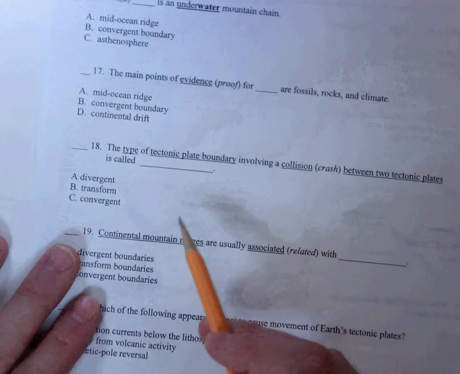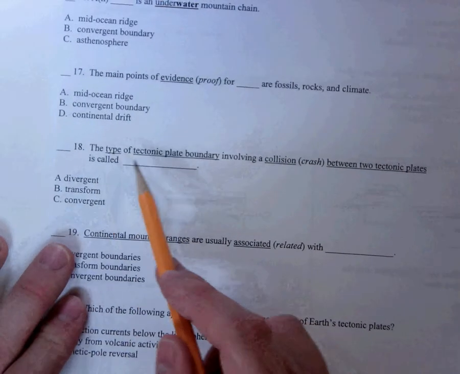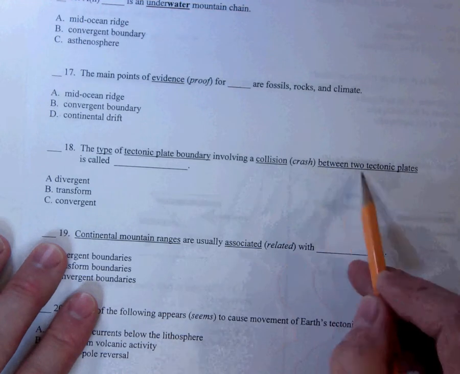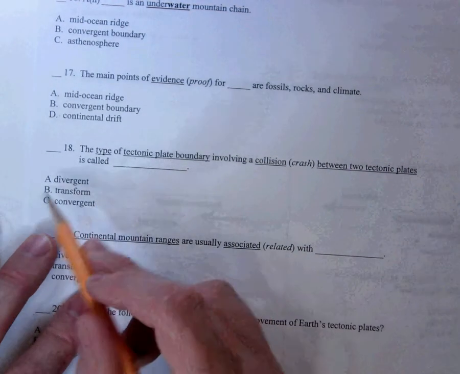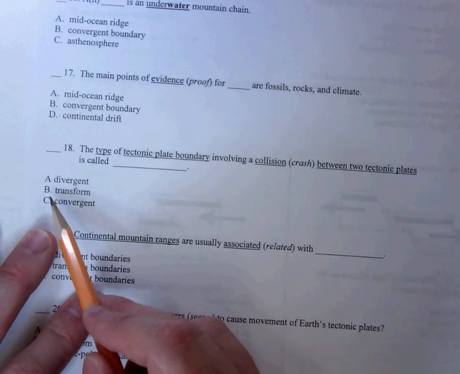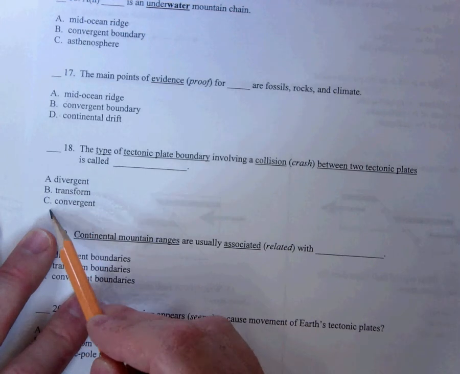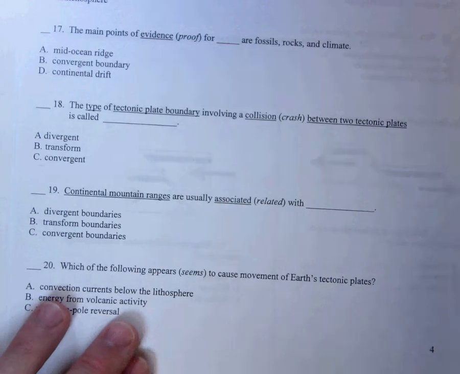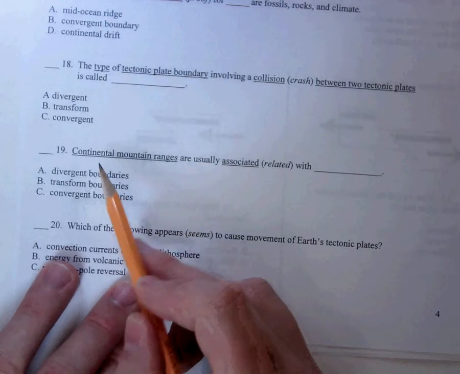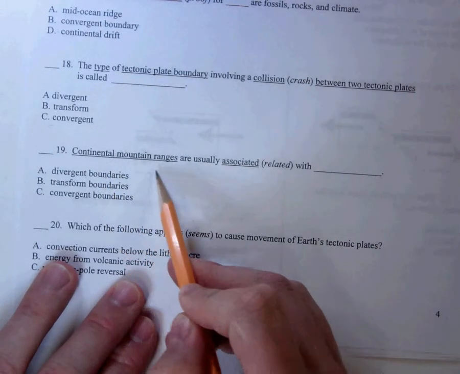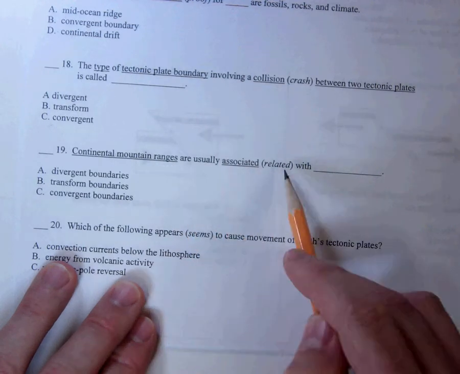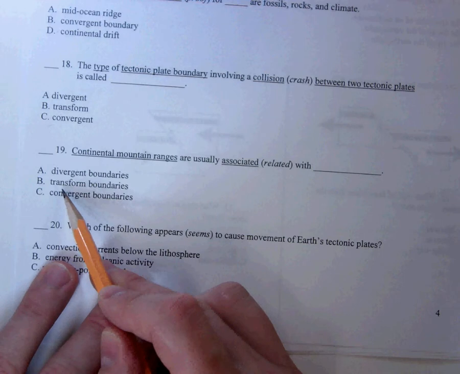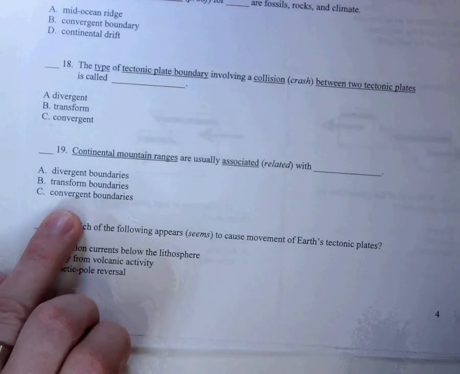All right. 18. The type of tectonic plate boundary involving a collision between two plates is called A, a divergent boundary, B, transform boundary, or C, convergent boundary. All right. Number 19. Continental mountain ranges are usually associated with A, divergent boundaries, B, transform boundaries, or C, convergent boundaries.